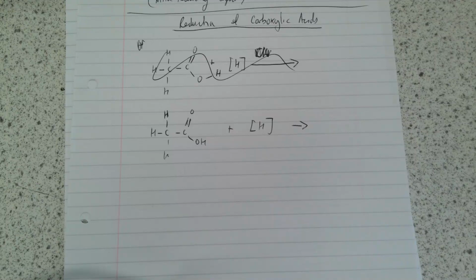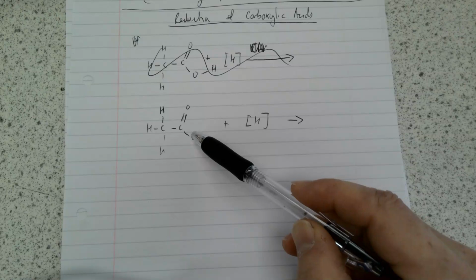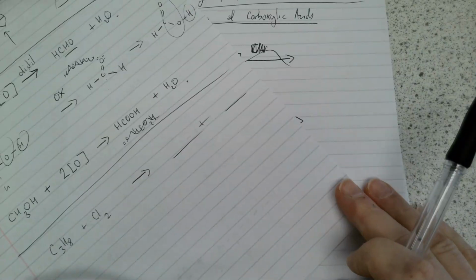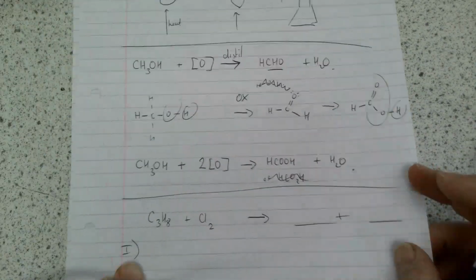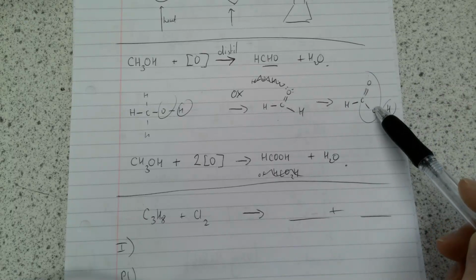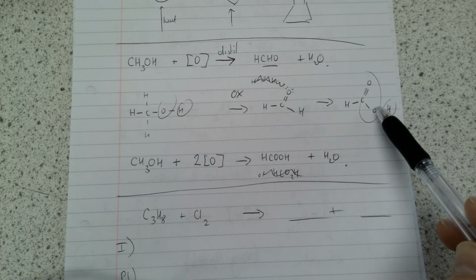Magda? How would you make a carboxylic acid through oxidation? What would you make it from? We talked about how we make carboxylic acid last lesson and this morning again.